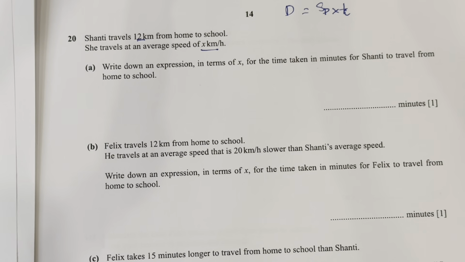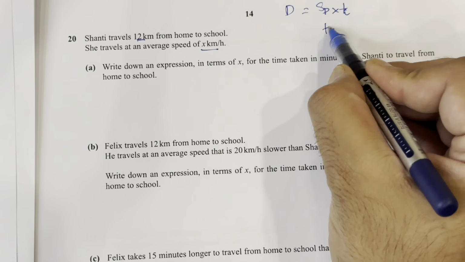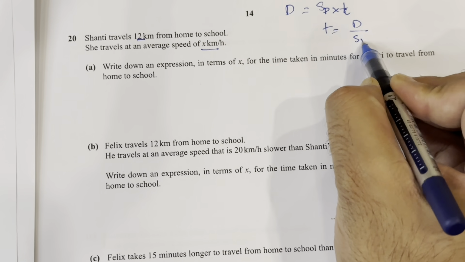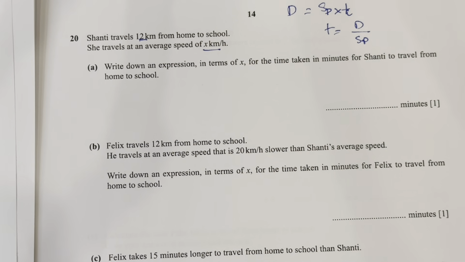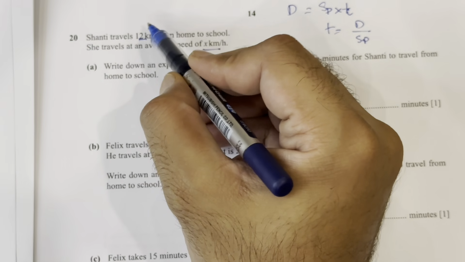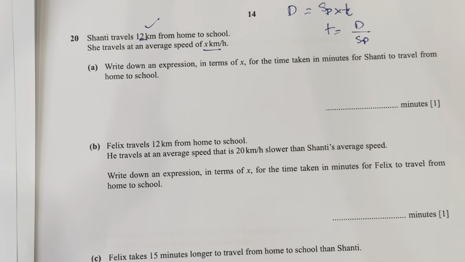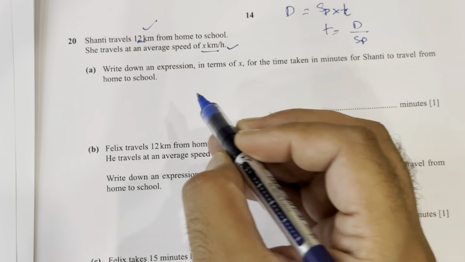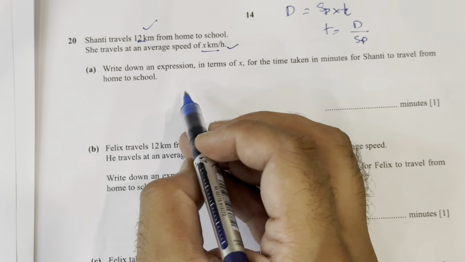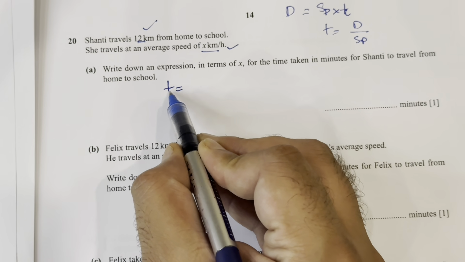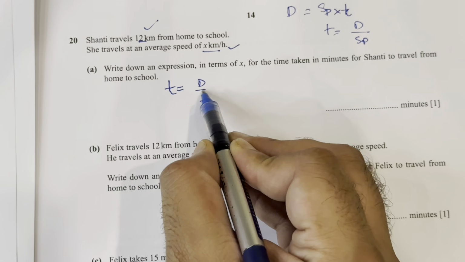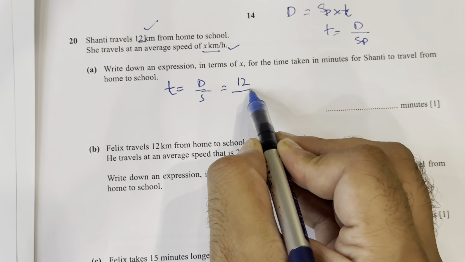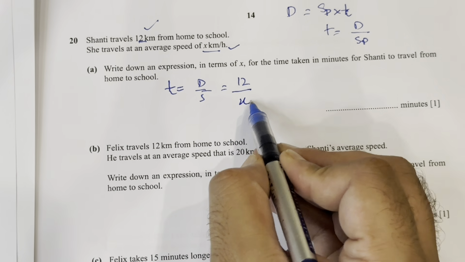Write down an expression in terms of x for the time taken in minutes for Shanti to travel from home to school. So the formula for the time would be like that: time is equal to distance over speed. So what is the distance here? We know that the distance is given, that is 12 kilometers, and speed is given as x kilometers per hour. So time is equal to distance by speed, 12 over x.